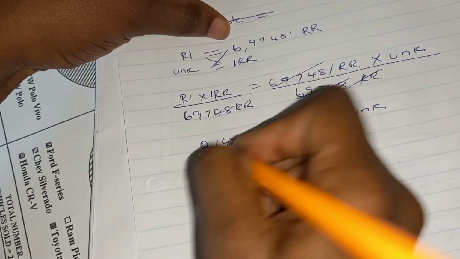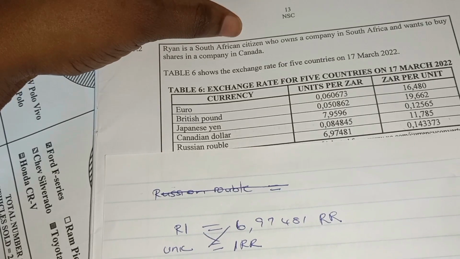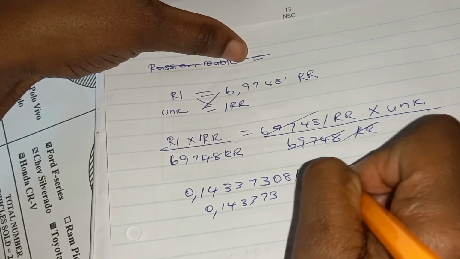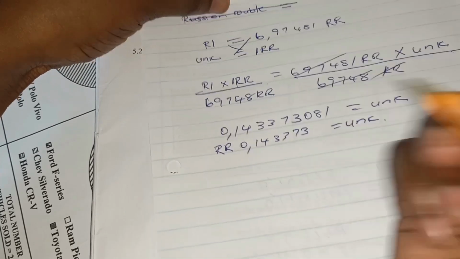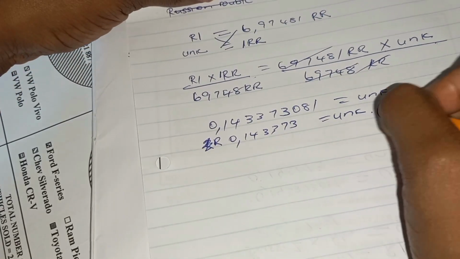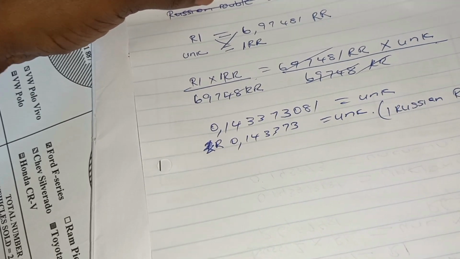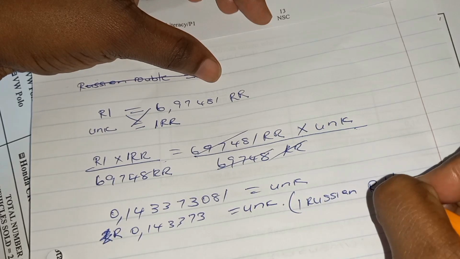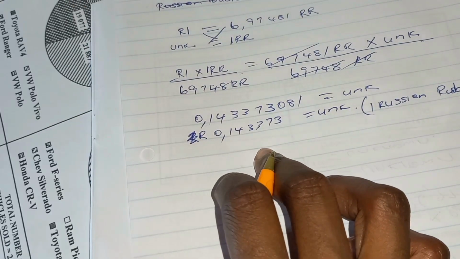We round off to 0.143373. I think that's where they ended when they were rounding off, and that's how we got the number. So 1 Russian ruble is equal to 0.14 in rands.